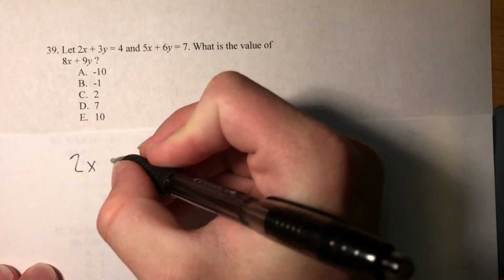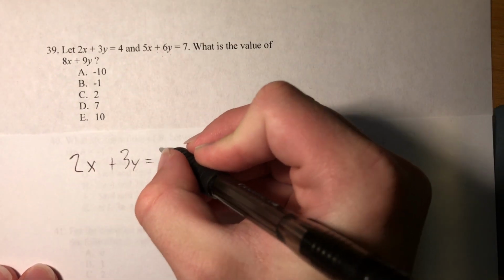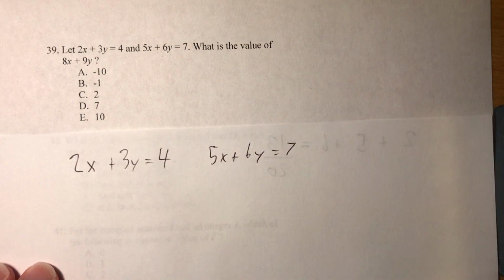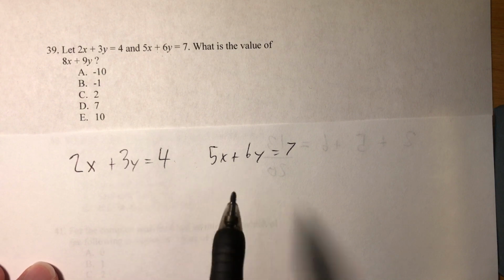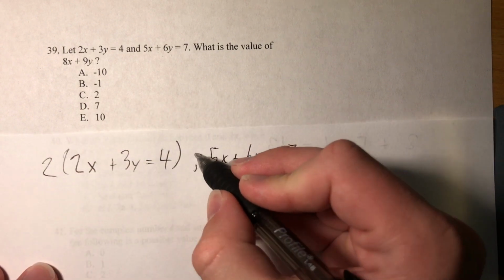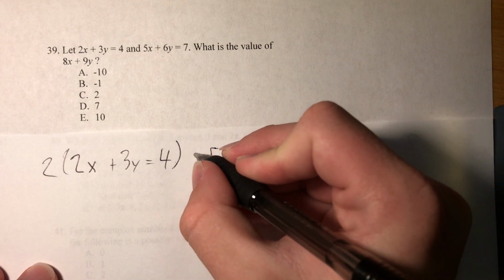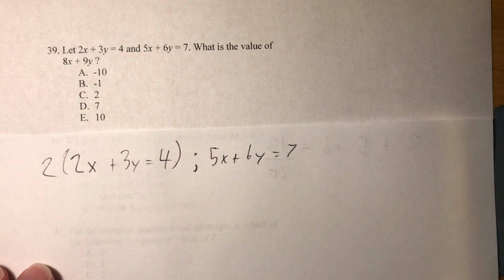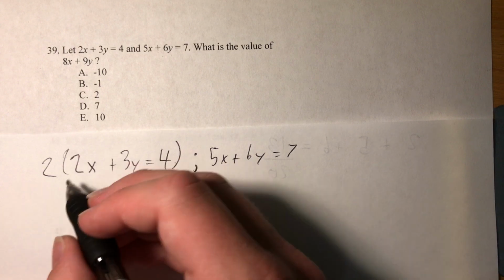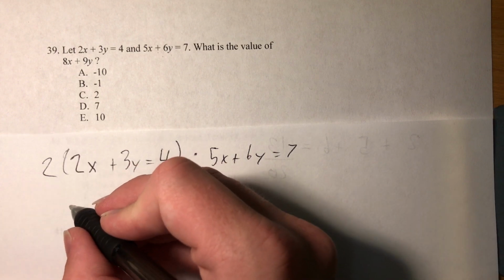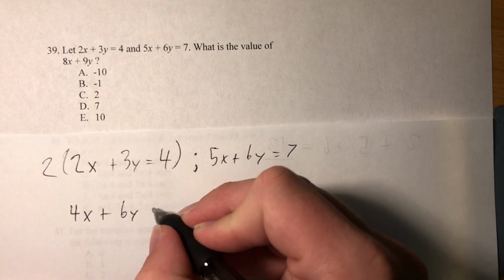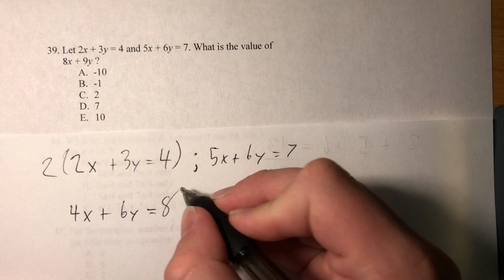Let me just rewrite what we have. 2x plus 3y equals 4, and 5x plus 6y equals 7. So again, we said 3 times 2 is 6, so let's try and multiply this whole thing by 2, if that makes sense. I'm just separating the two. Alright, now we multiply throughout the whole equation, and we get 2 times 2 is 4x, plus 2 times 3 is 6y, equals 2 times 4 is 8.